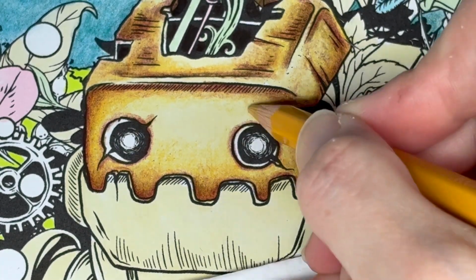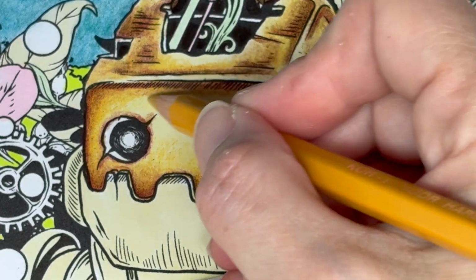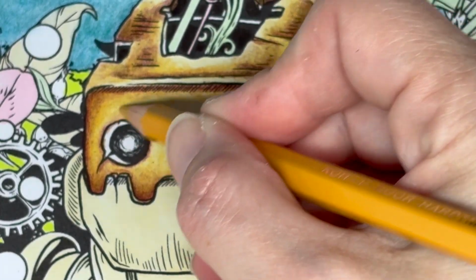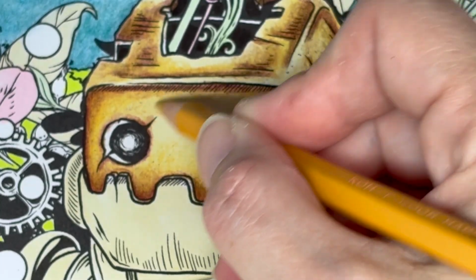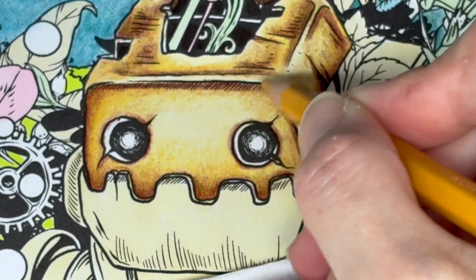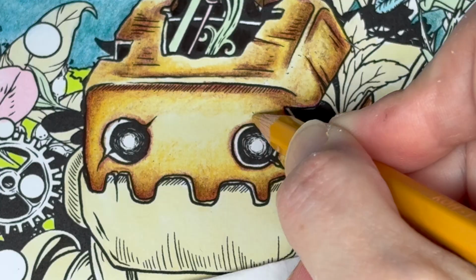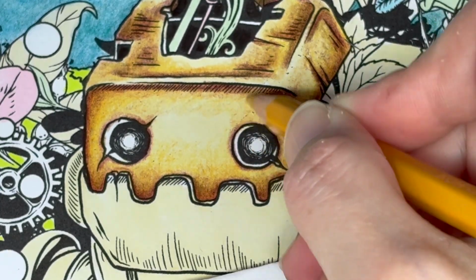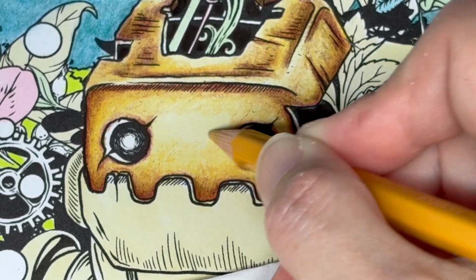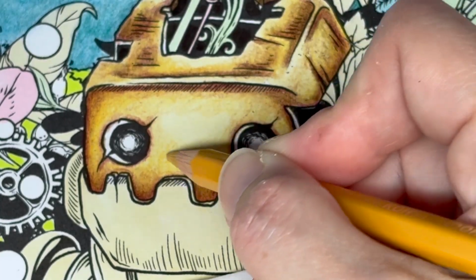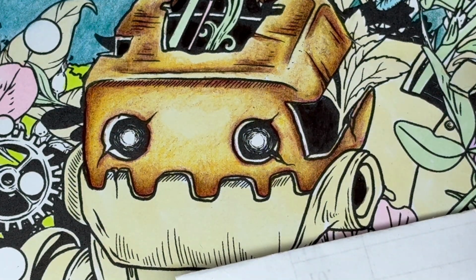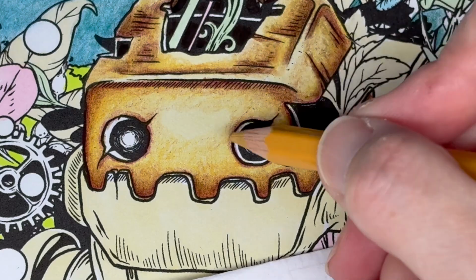Okay, now here, as I come into the highlight area, I want to make sure that I am maintaining my highlight, so don't go too far. A little bit, but not too much. And make sure to leave the highlight. You can always put highlight back in with white.